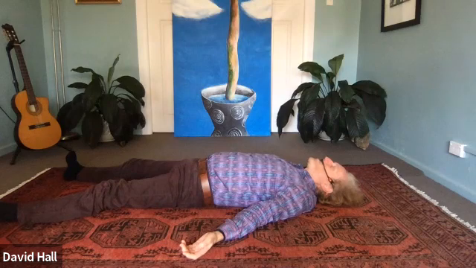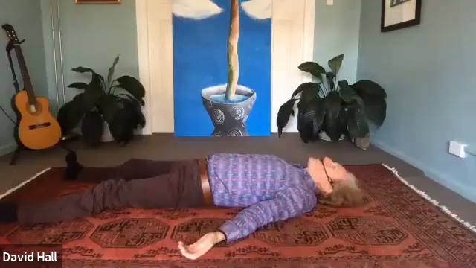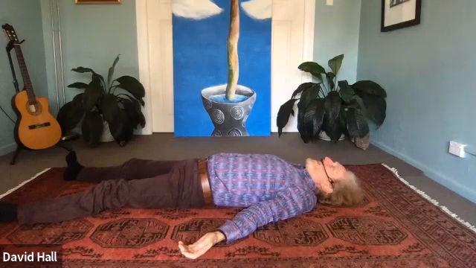And so your rib cage is curved down toward the floor, and the bottom of the spine, the sacrum, is curved down toward the floor, and the back of your head is curved down toward the floor. But your neck and your lower back curve up.